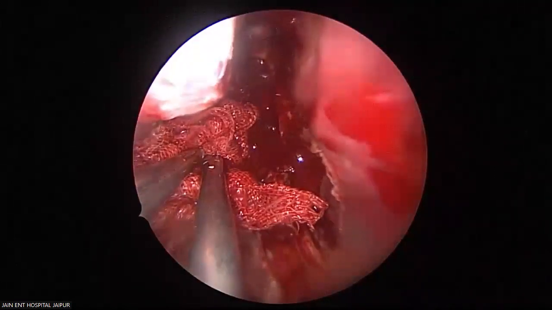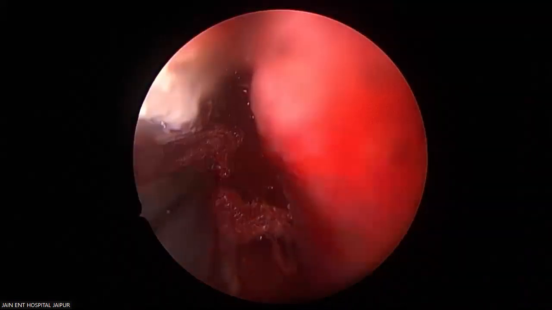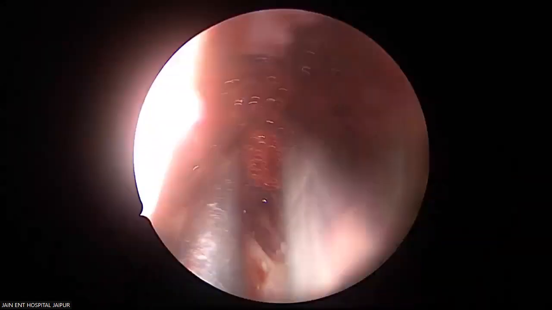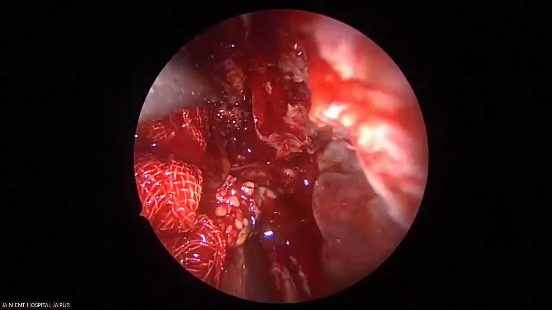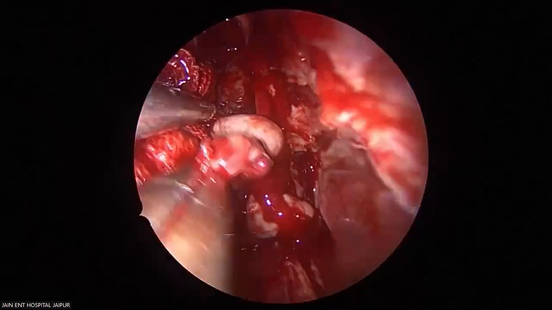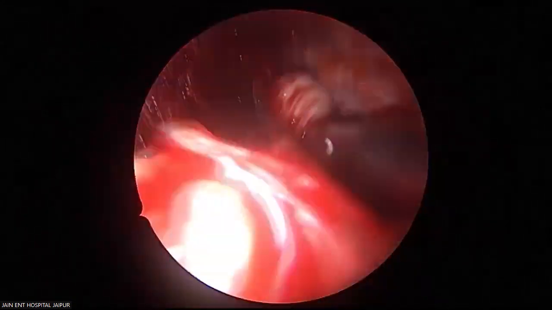I'll take suction on the other end. Now see where the tumor has come. Some more parts are there. I will show you. See, tumor is here in the nasopharynx. See the huge tumor. Entire lateral component has been pushed into the nasopharynx.